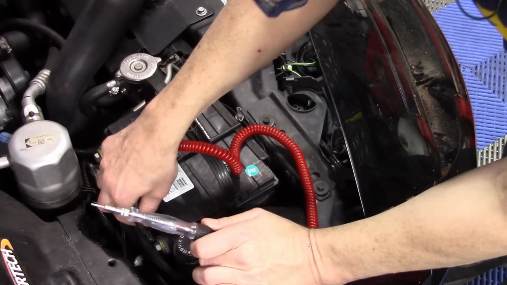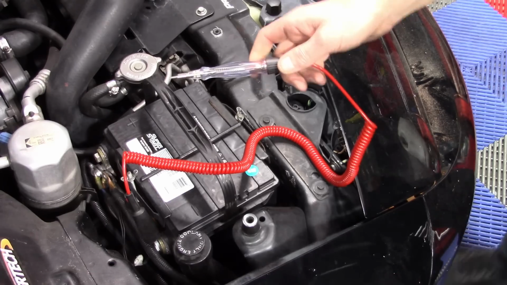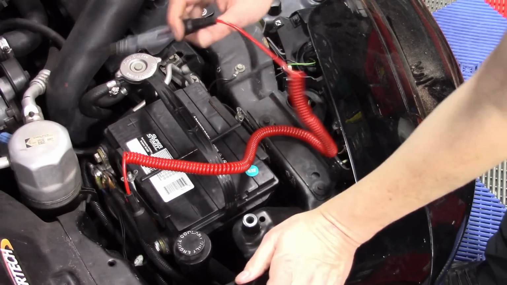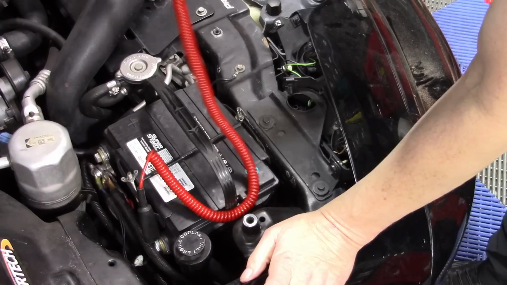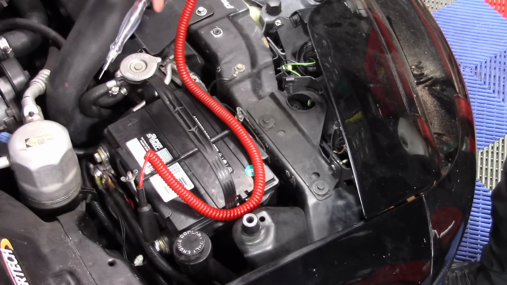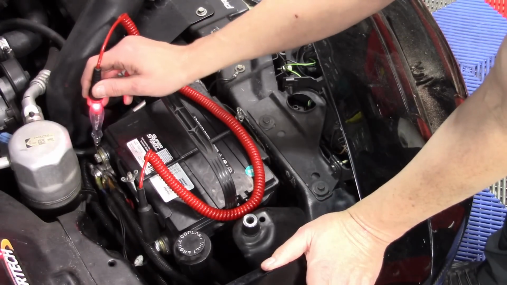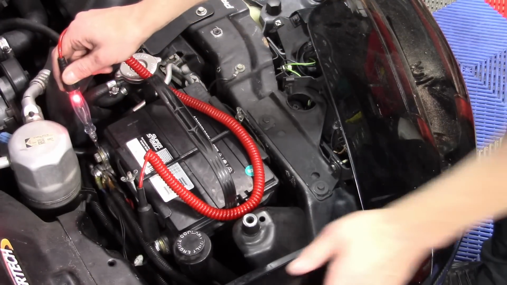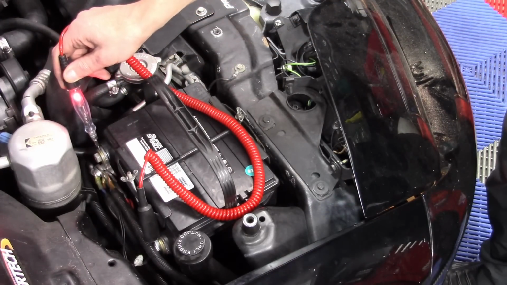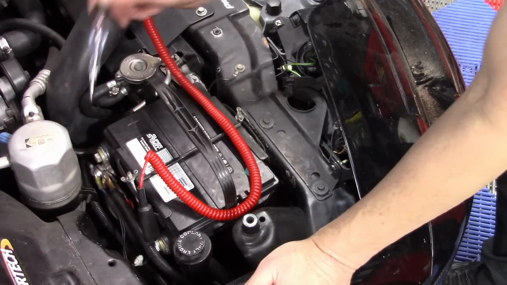All right, for the test light, same exact thing as the DVOM, honestly. Instead of a digital readout, though, we're just going to get a light up. I use this more for a qualitative, a yes or no, instead of a quantitative, which is how much, because it's a little subjective. But we can check our source voltage by going from the negative to the positive. We're essentially just lighting up a light bulb here, and it lights up fairly nice and bright.